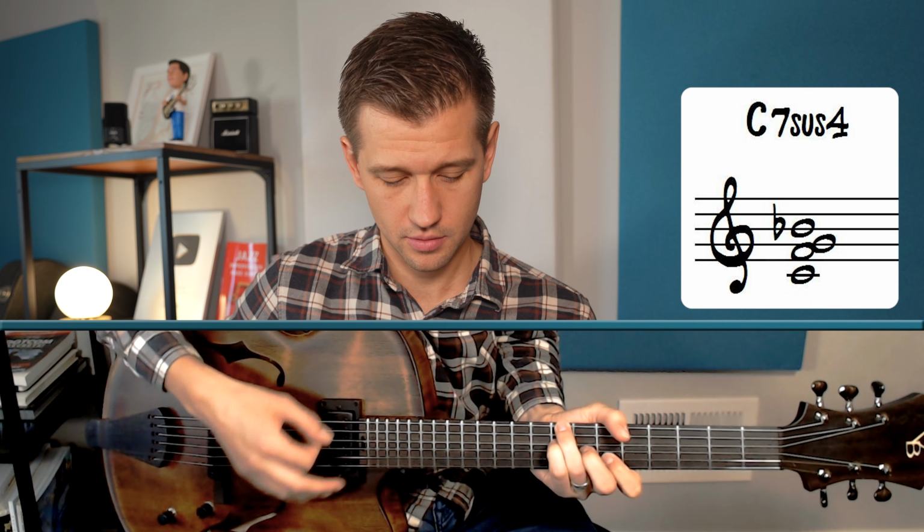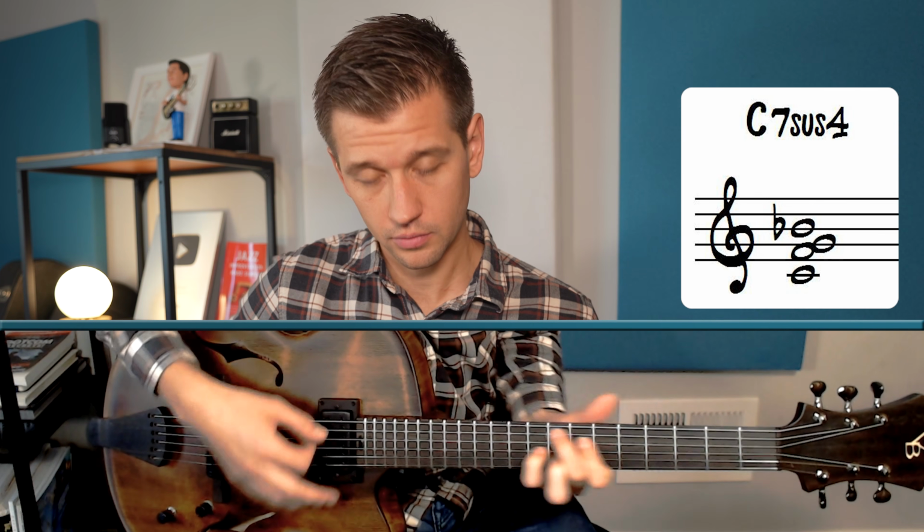That's the sus chord. And then going to the top of the song. So this one is spelled root, and then the sus4 is actually replacing the 3rd, and then the 5th, and then we have the flat 7.